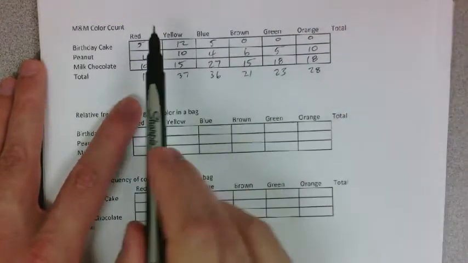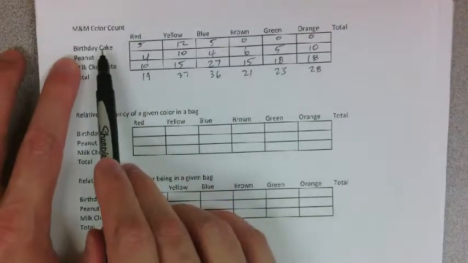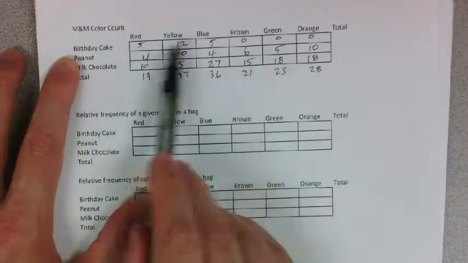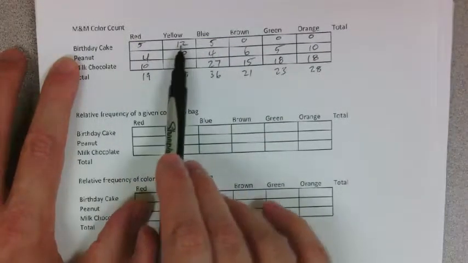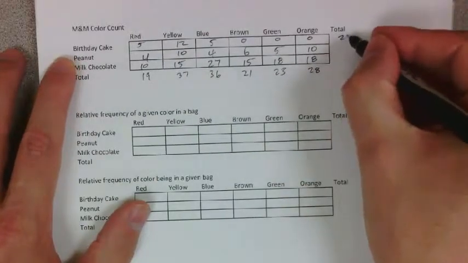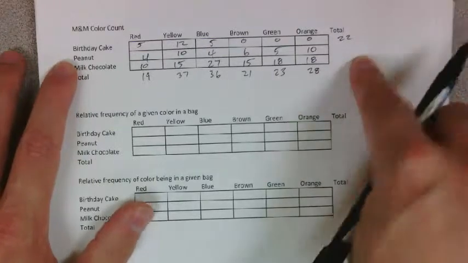Okay, and the next thing I want to do is find out how many total M&Ms I have in each bag. So I would have to add this direction, right? There's 5 red and 5 blue, so 10 plus 12 more, so that would make 22 total M&Ms in the birthday cake bag. So I'll total those up.